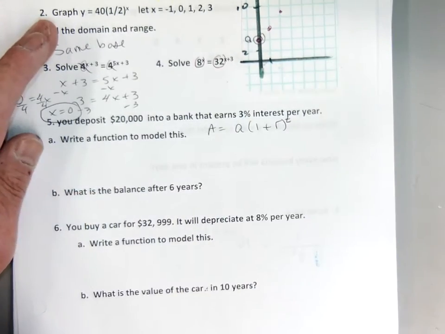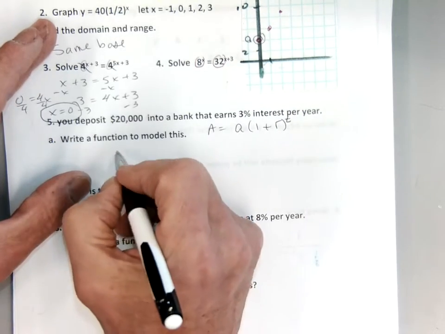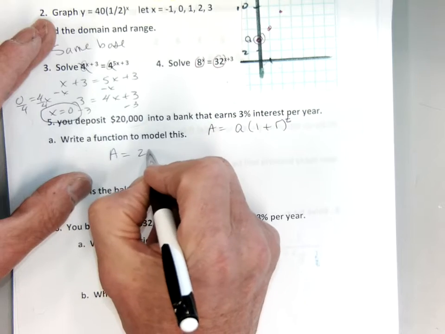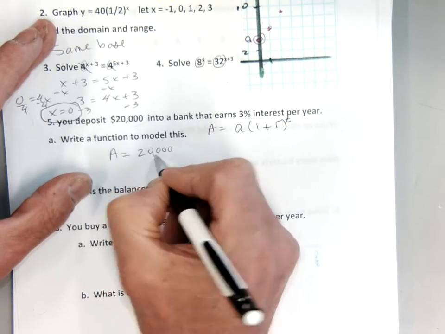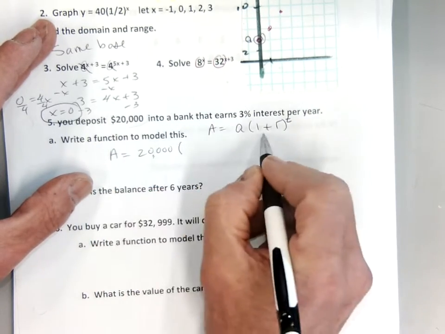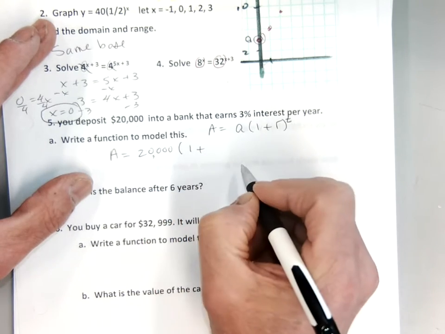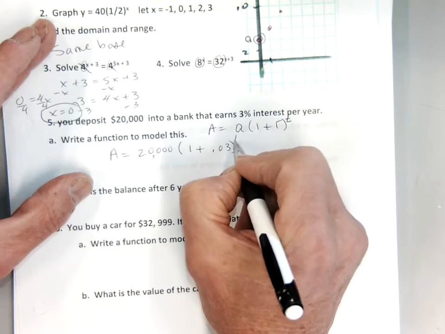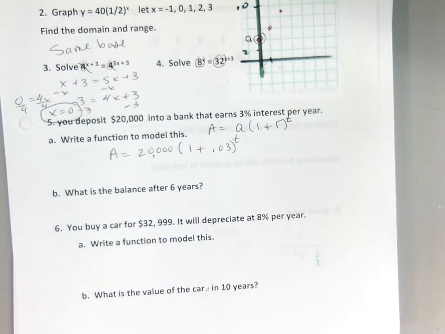It's not like a car. So I'm going to write A is equal to 20,000. That's my amount. Parentheses 1 plus 0.03 to the t power. And we talked last week about why the 1 is so important.